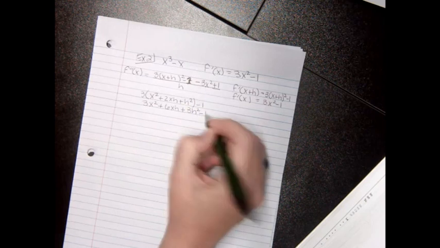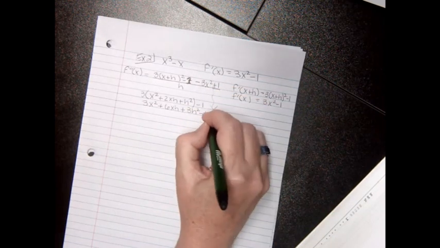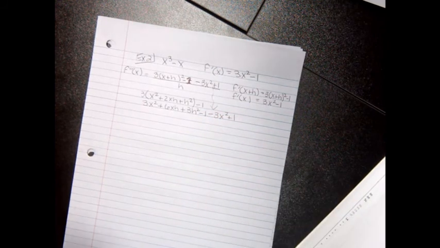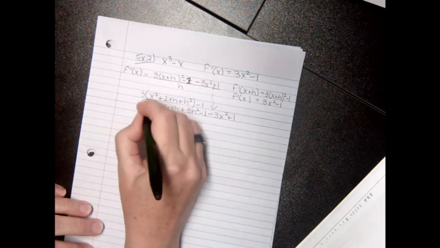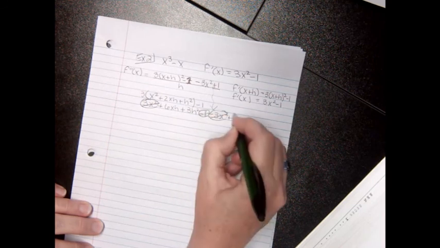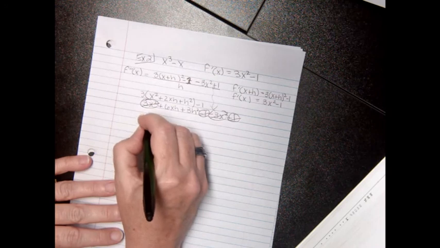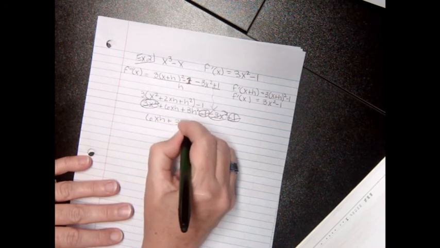But I also have to bring down minus 3x squared plus 1 from my formula, and that is still all over h. Does anything reduce or cancel? Yes, 3x squared cancels with minus 3x squared, and my 1 cancels with my 1. That leaves me with 6xh plus 3h squared, all over h.